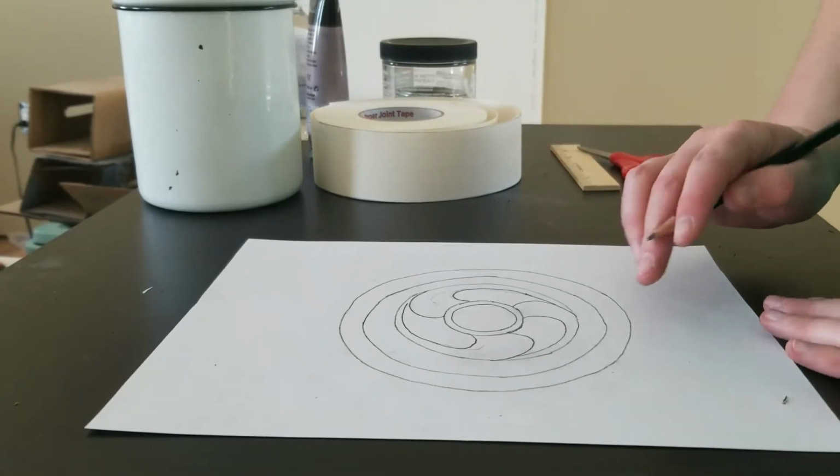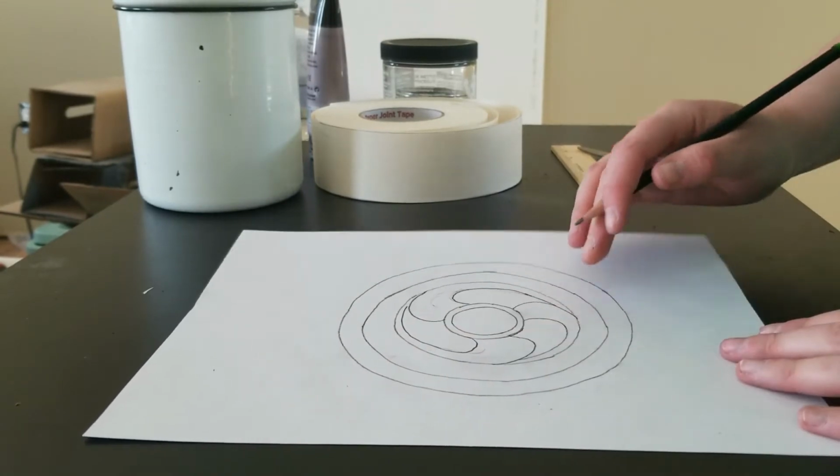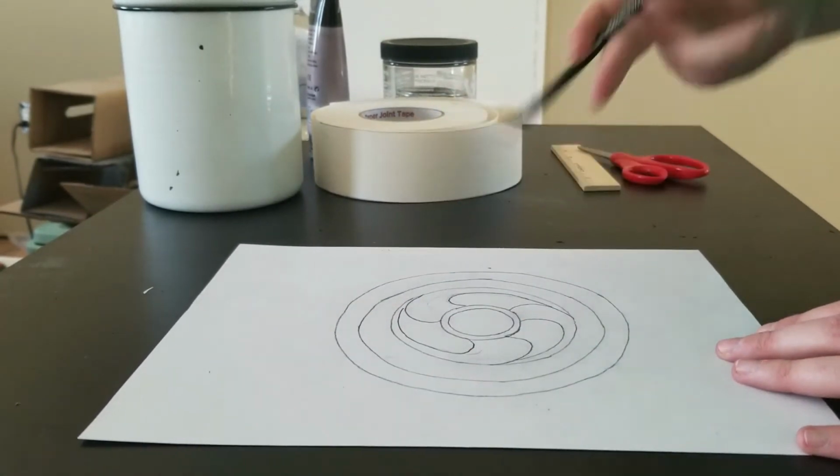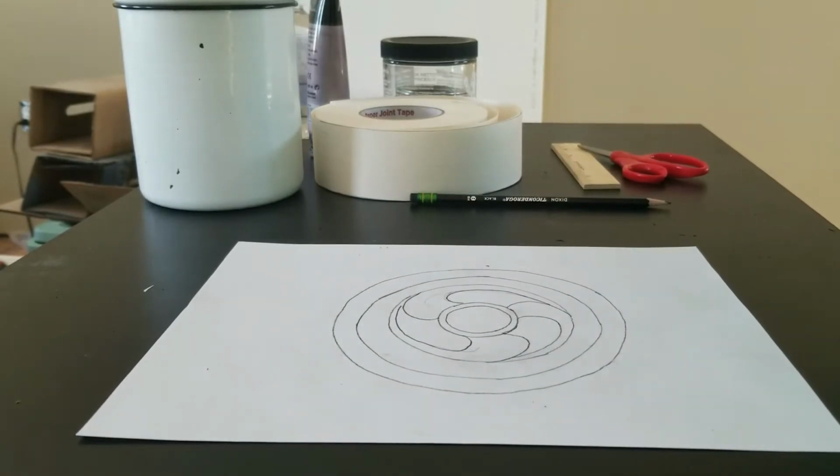Okay, so I made a few copies. You're going to want to print out several copies of this in case you make some mistakes. What I'm going to start with is just outlining everything in marker.